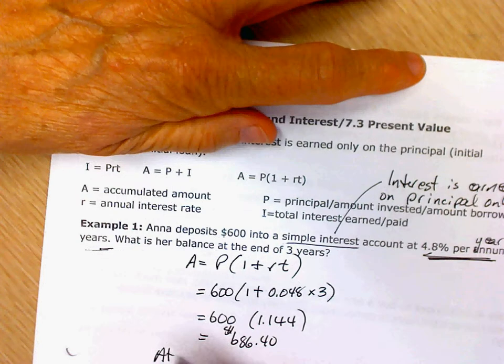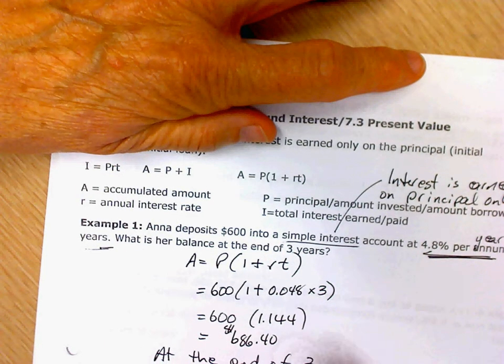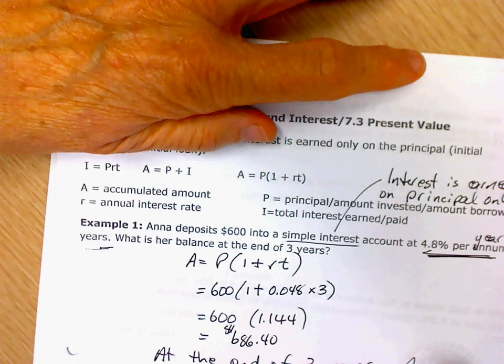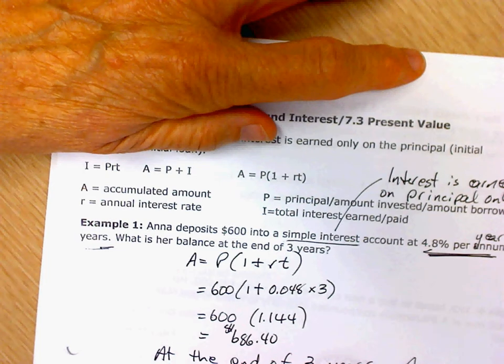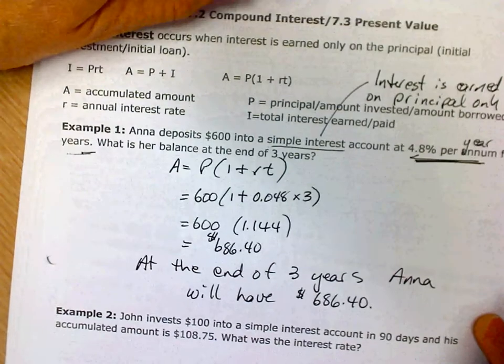At the end of 3 years, Anna will have 686.40. Yes.